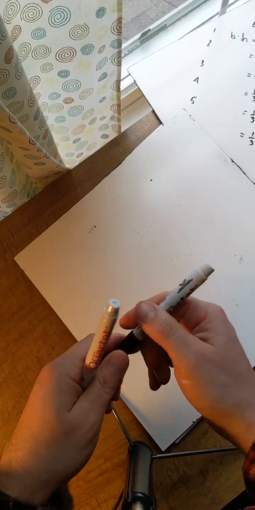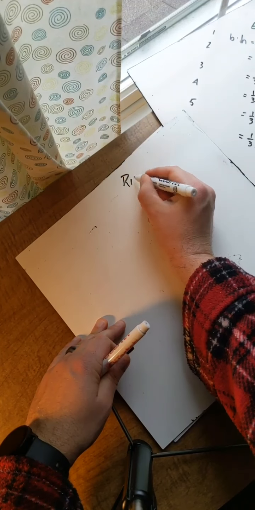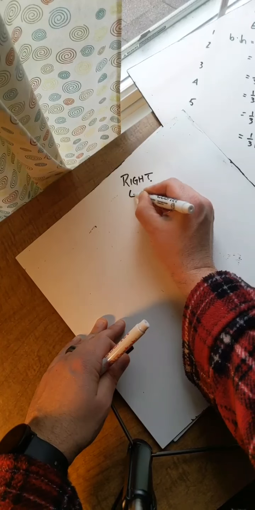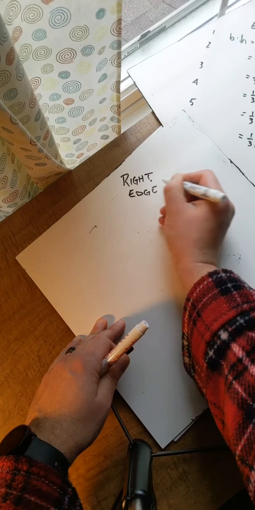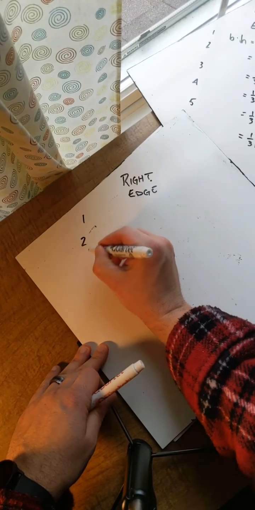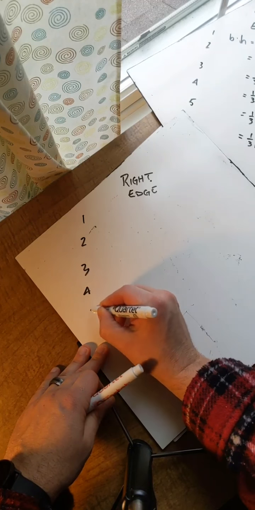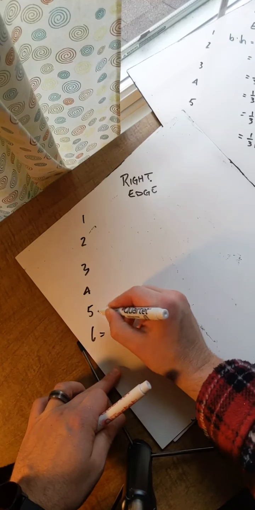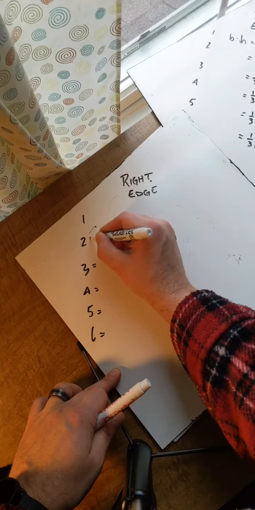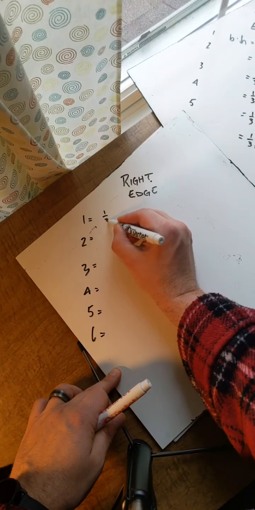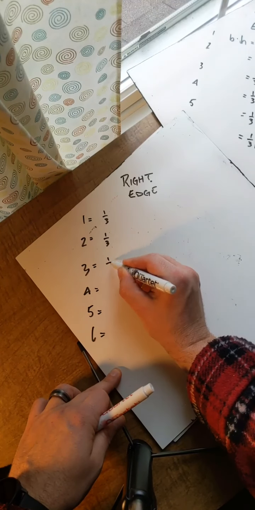So we still have here the right edge. We still have 6 rectangles: 1, 2, 3, 4, 5, 6. We're all doing base times height. So they're all 1/3 width.